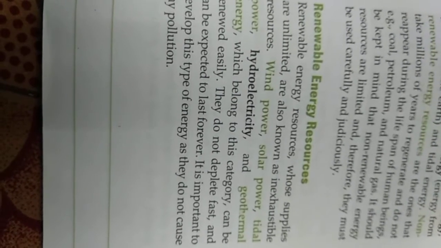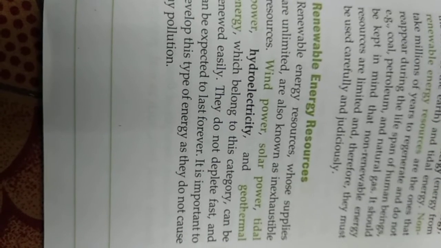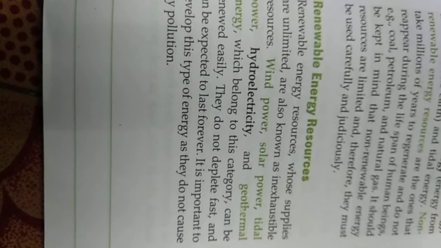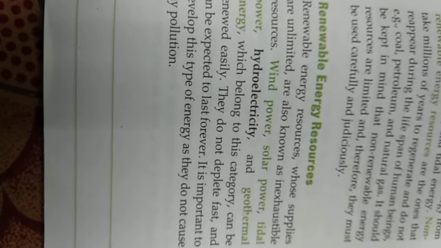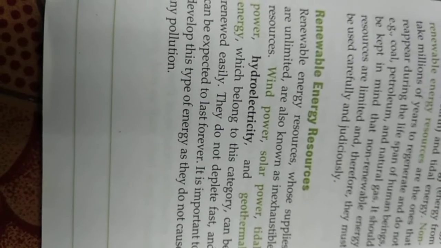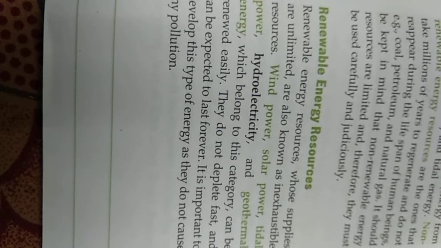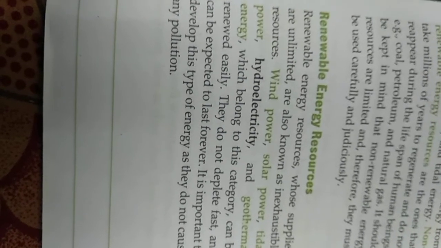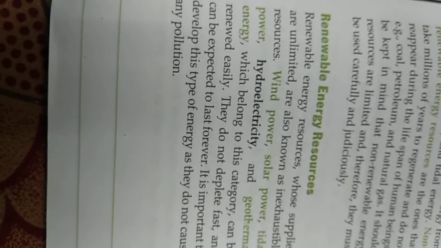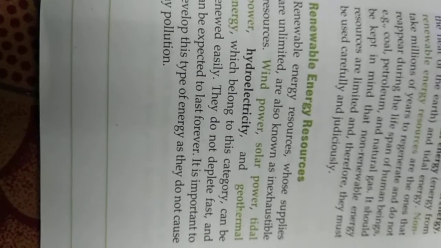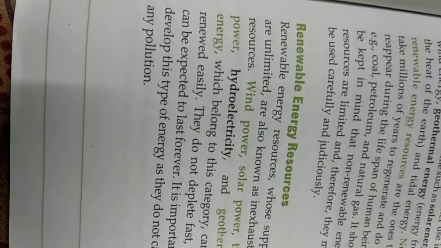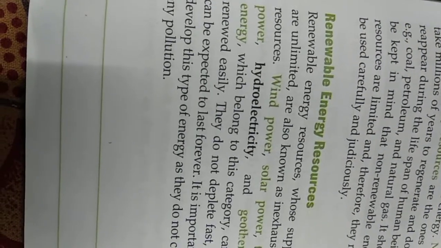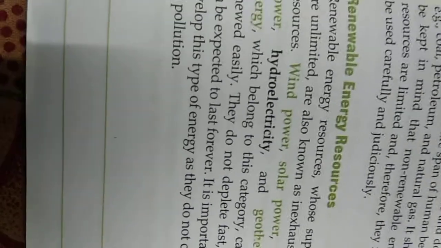To save resources like coal and petrol, it is quite necessary that these types of energy, like solar energy, tidal and wind power energy, should be used. These energies do not cause any pollution, because solar energy we are getting from the sun. We are converting the sun's heat and light into our requirement of energy.